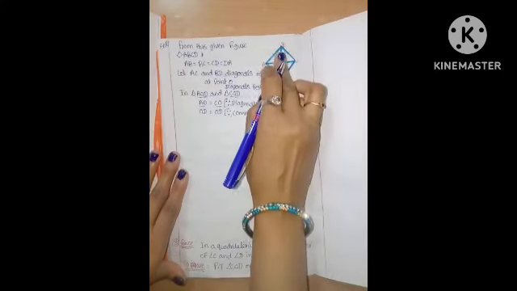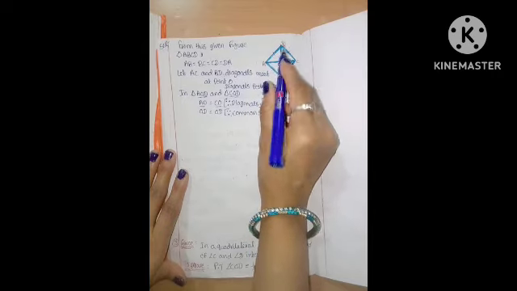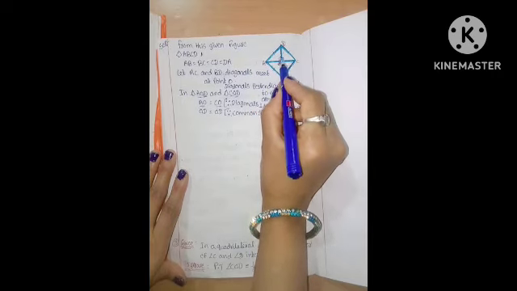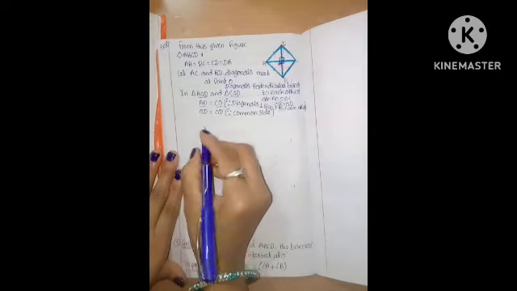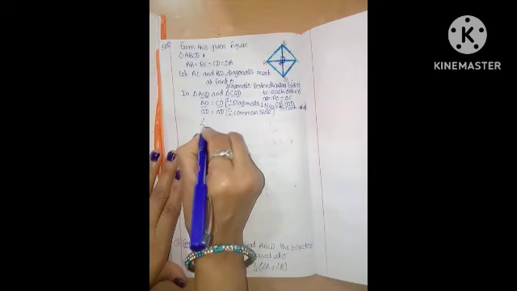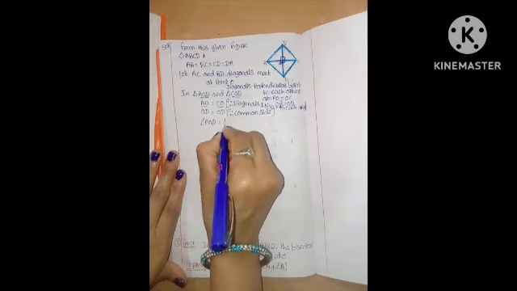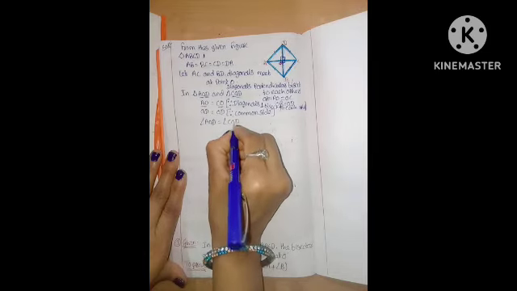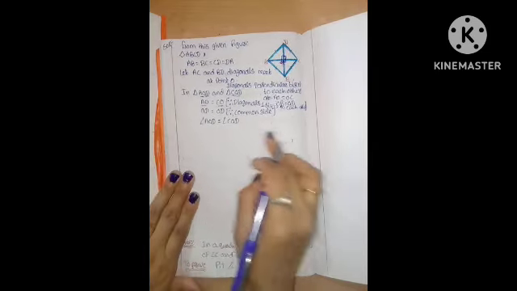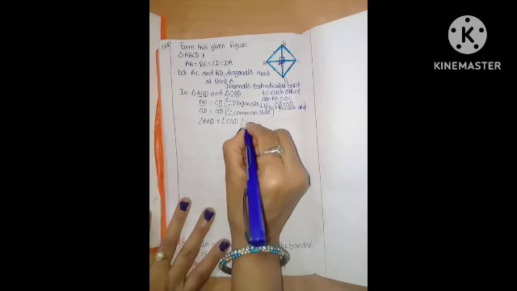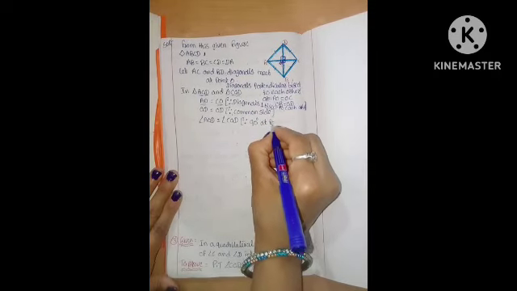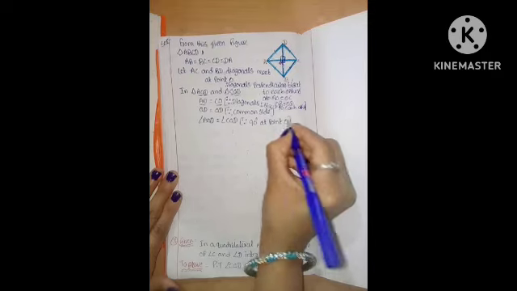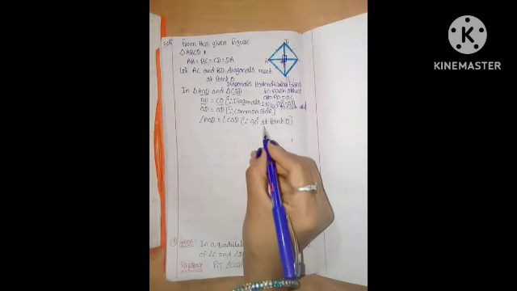Next, one angle. Angle AOD equals angle COD. Why is it equal? This is 90 degrees and this is also 90 degrees at point O. Because the diagonals are perpendicular and bisect each other, these two angles are equal. Each angle is 90 degrees at point O.